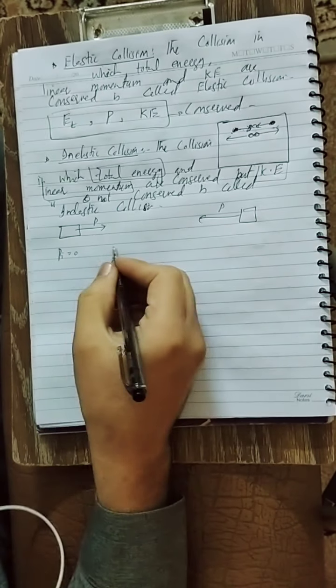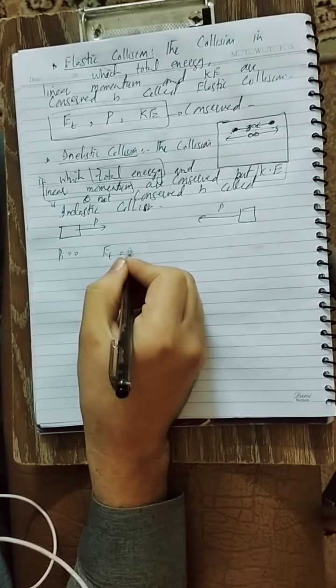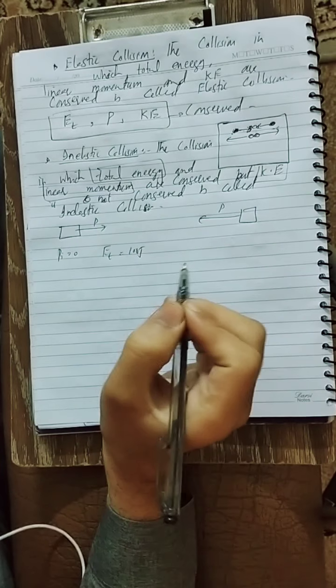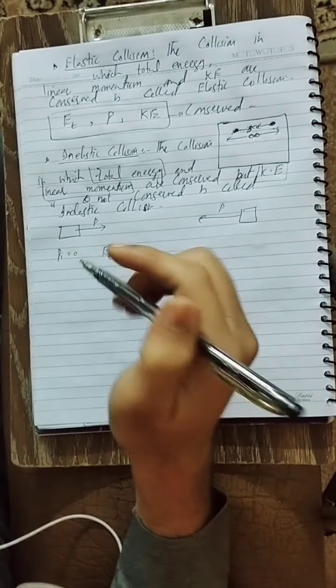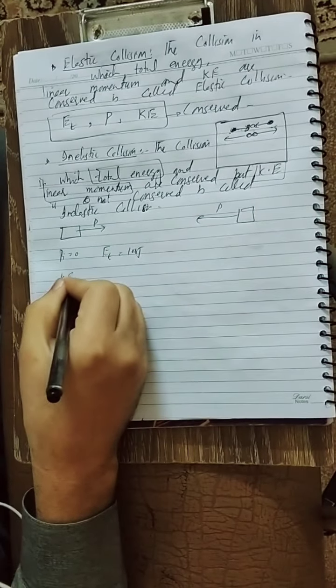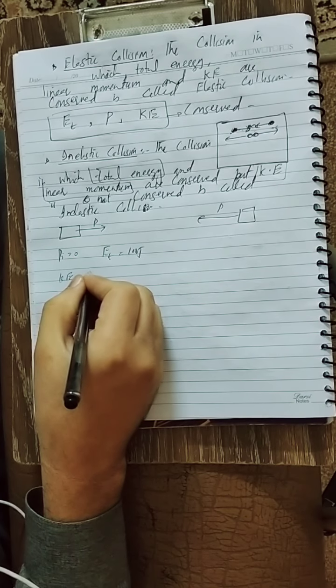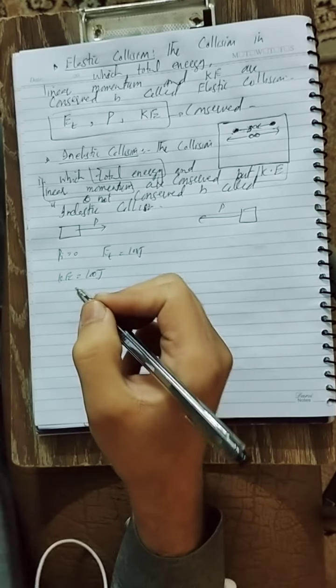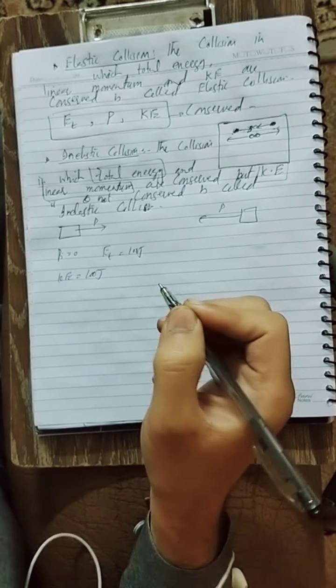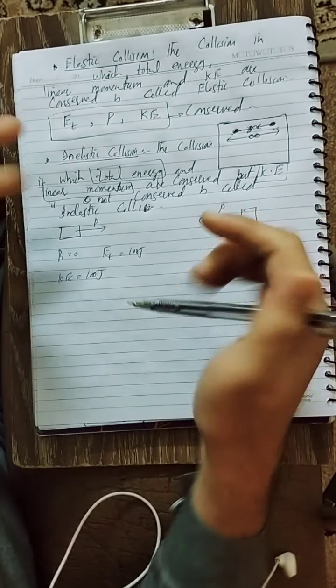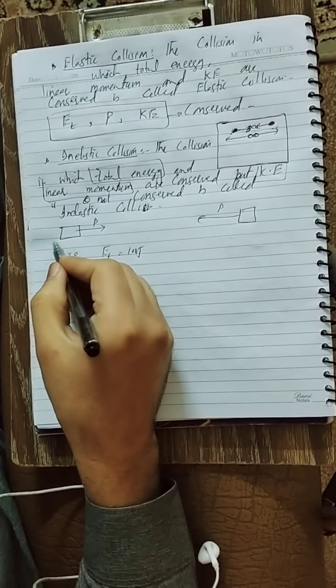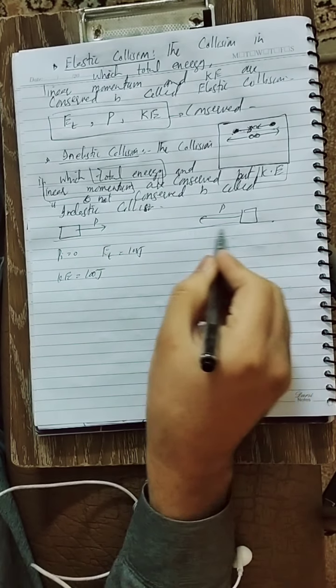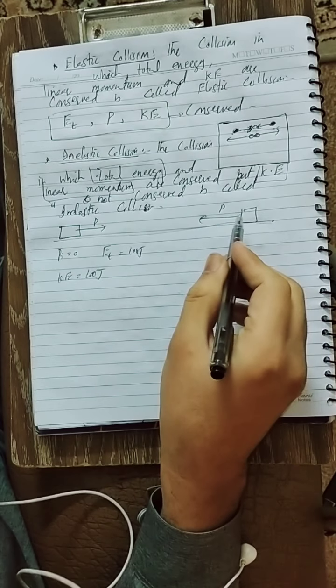Okay, suppose the initial total energy is 100 joule. Now the initial kinetic energy is also 100 joule, let us consider it 100 joule. Because there is no potential energy, both the cars are moving on the road, and on the road the potential energy of the cars is zero.